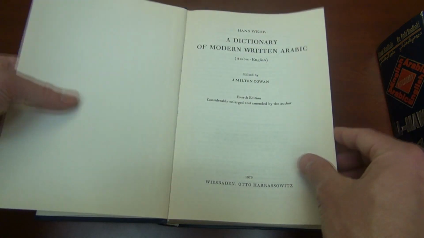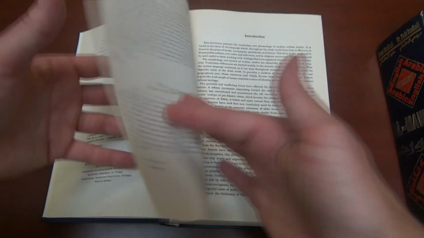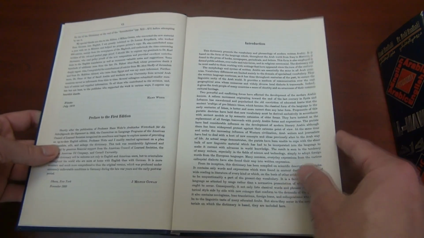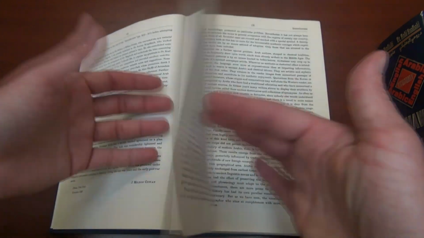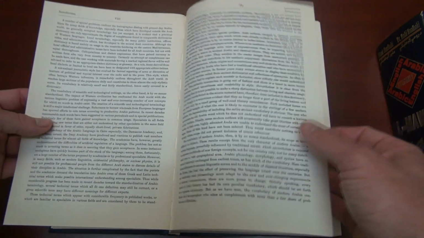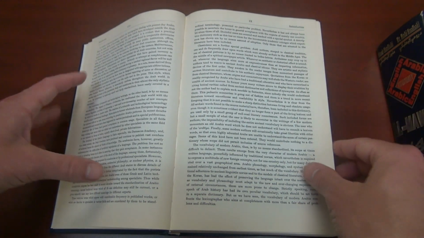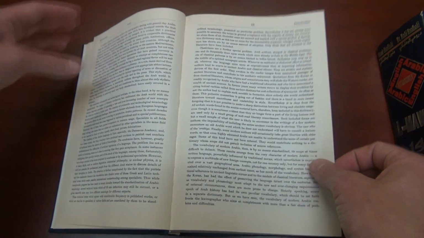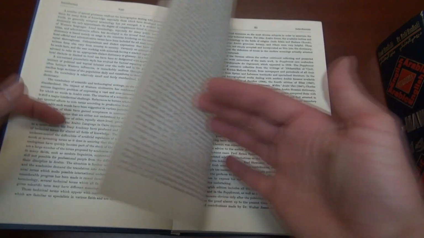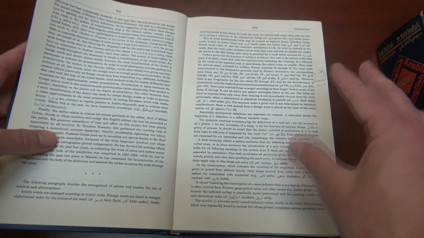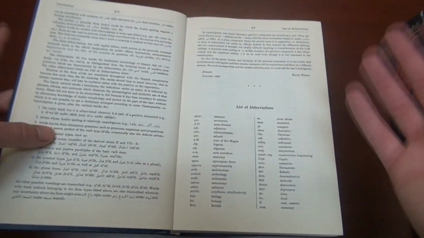Anyway, some of the merits of the Hans Wehr dictionary: number one is it's got a very nice introduction. Okay, it's in English here. The introduction does a great job explaining some basics of the Arabic language and its history, what the dictionary is or what it's for. And everyone should read this introduction if they buy this so they can understand what they're going to be reading. And it also gives some basic instruction on how you can use the dictionary, and we'll talk about that a little bit later on.